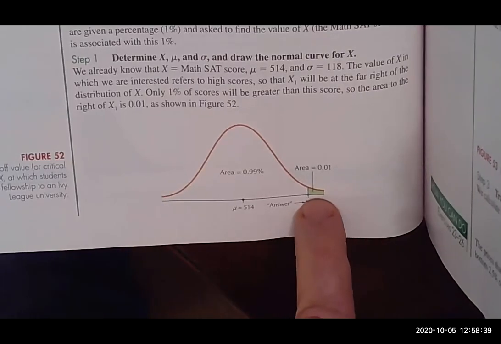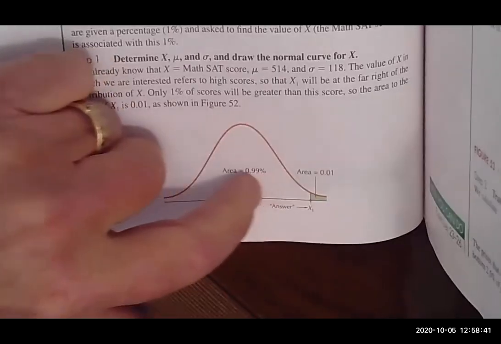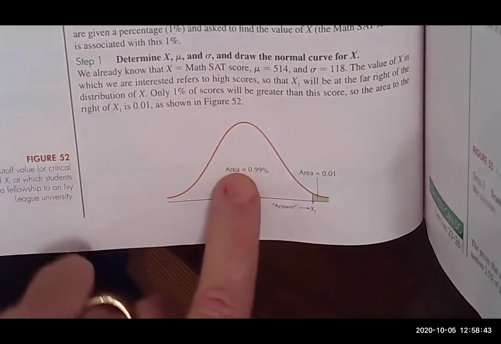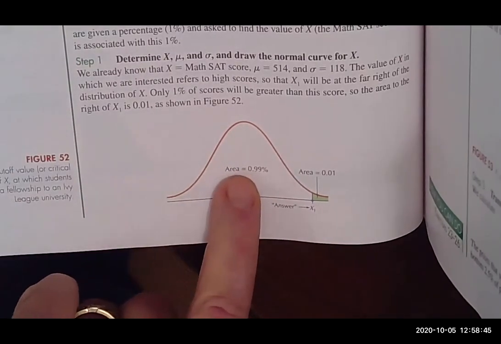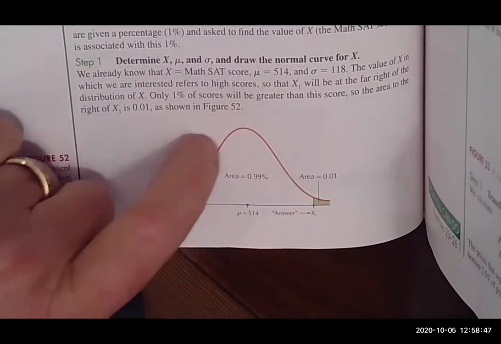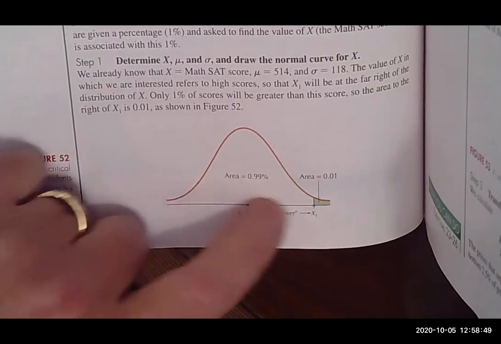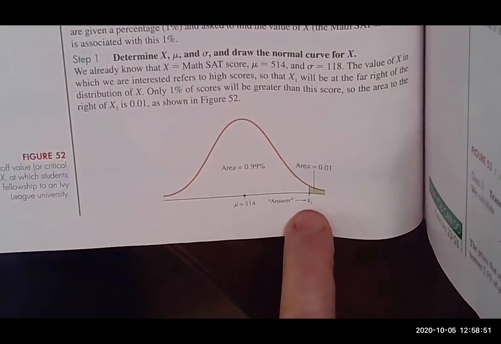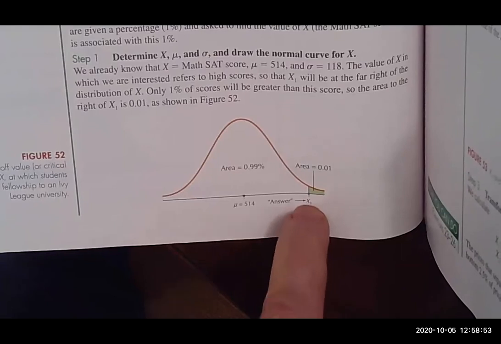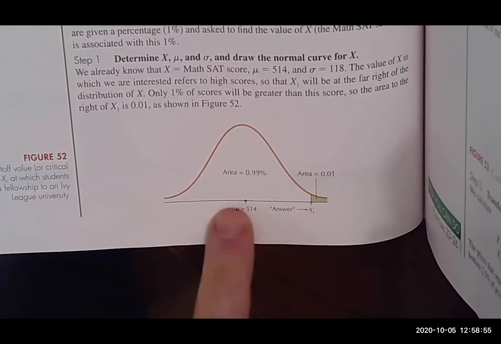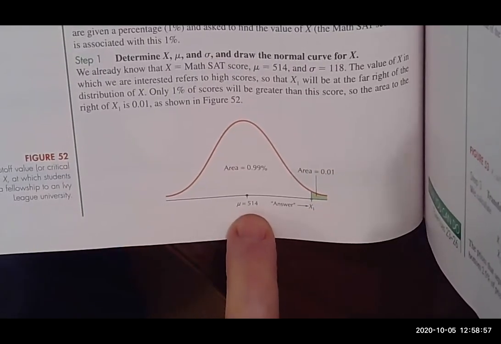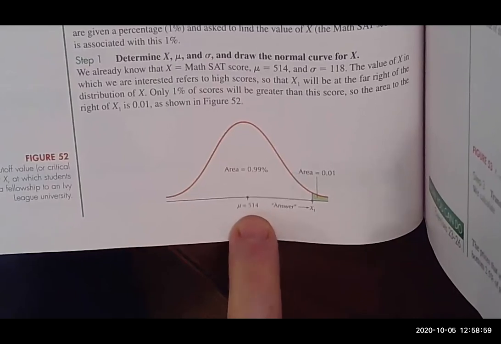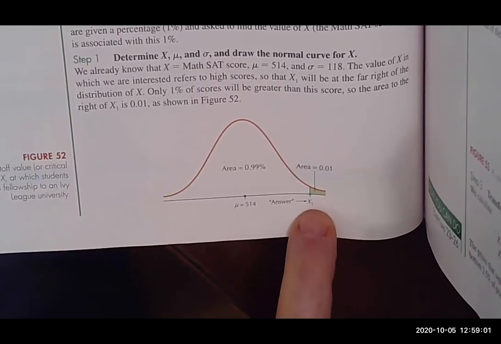If that's 1%, how much is below? 99% is below. The X value you're looking for, that number on the number line, has got to be more than 514. That number's to the right.